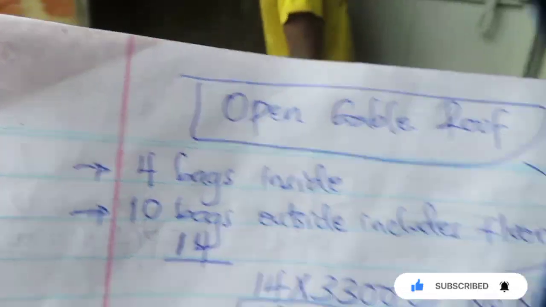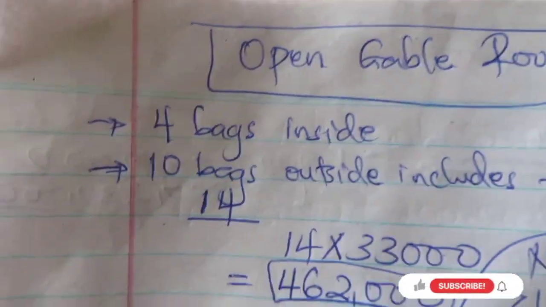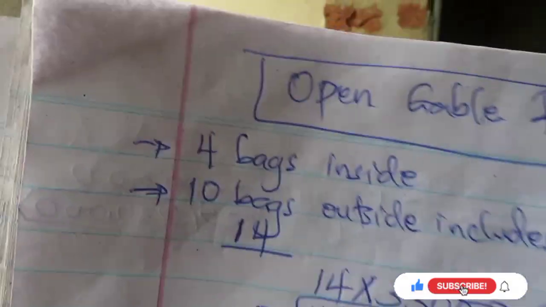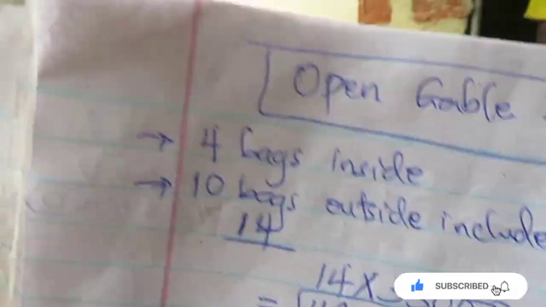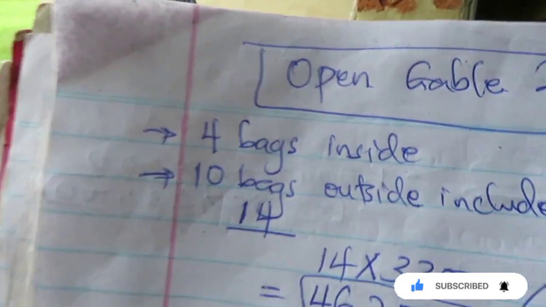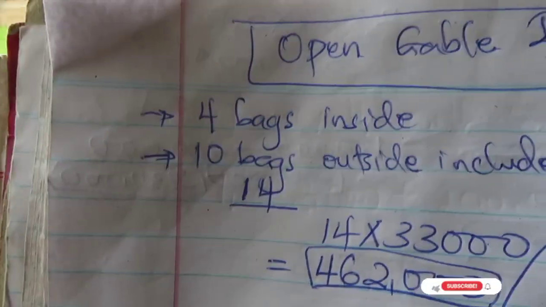Now, if you haven't checked yet, please go to my channel, go to my long content videos and look for the cost of roofing a single self-contained house. You see what I'm talking about. We measured out the house for you, okay? So you need 4 bags of cement inside.